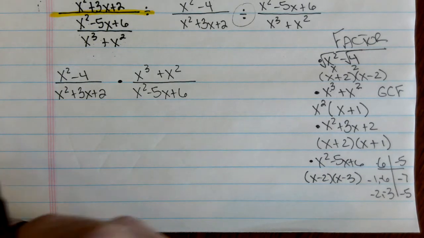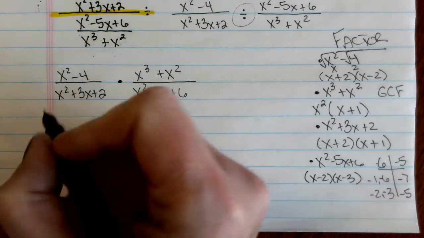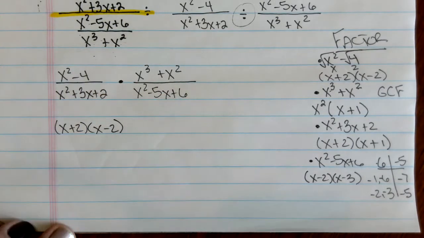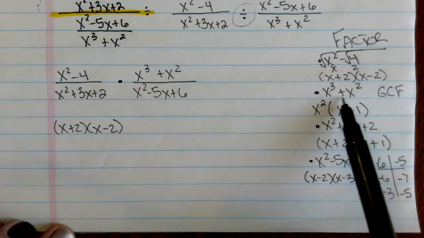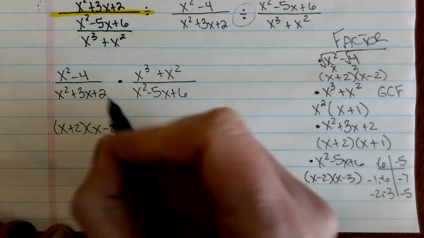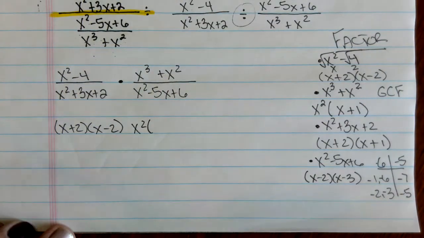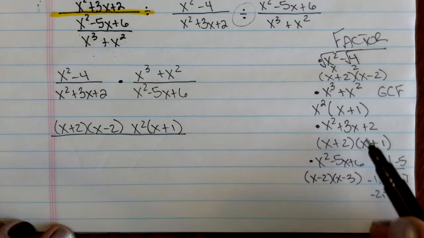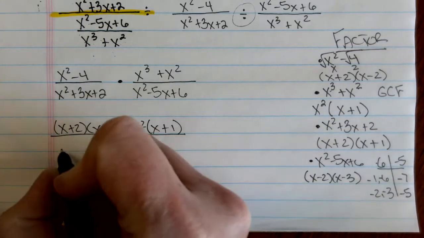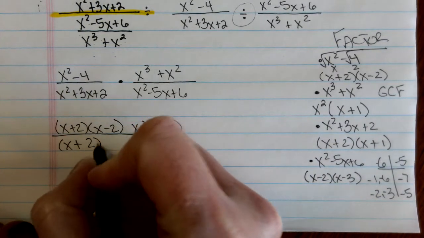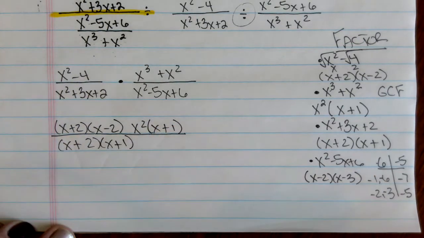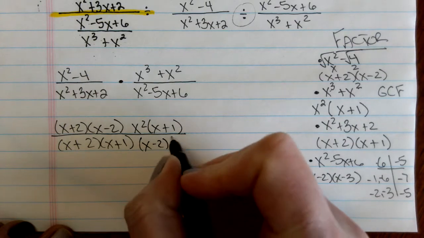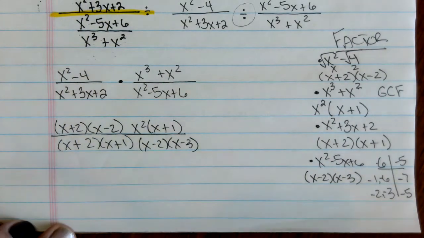Let's go substitute everything in. So x squared minus 4 is my x plus 2, x minus 2. This x cubed plus x squared is x squared times x plus 1. On the bottom, that one was the x plus 2, x plus 1. And this bottom right one was the x minus 2, x minus 3.